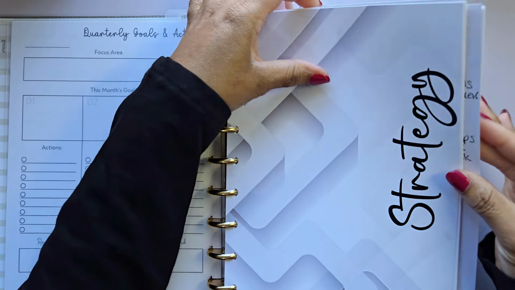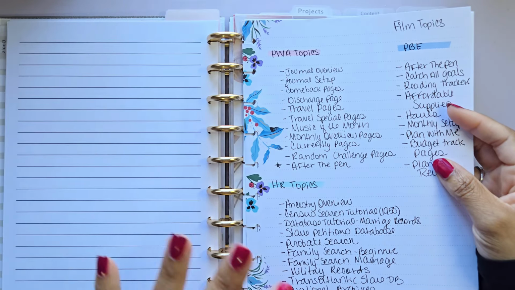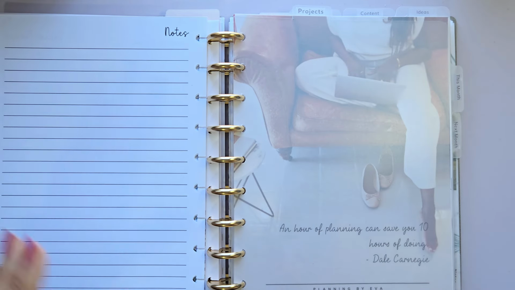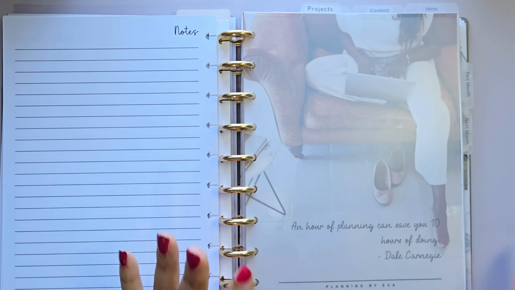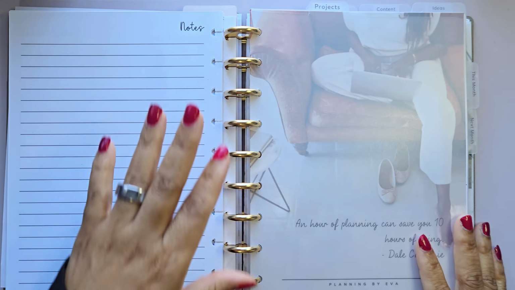A lot of my Franken planner sections in my work planner are kind of static. They don't change frequently because there are things like stats, content strategy. It's just more of like FYI information for me. That's how I use my work planner.